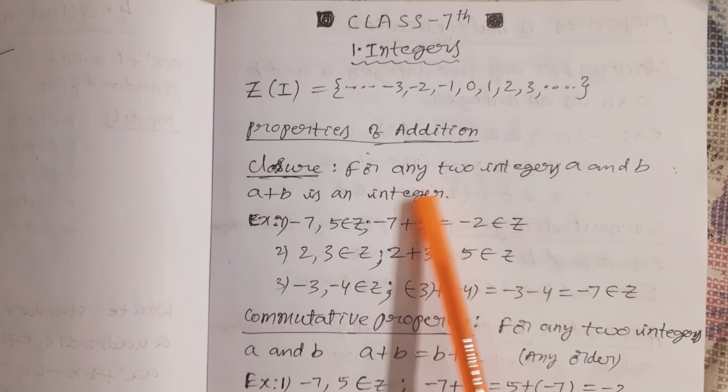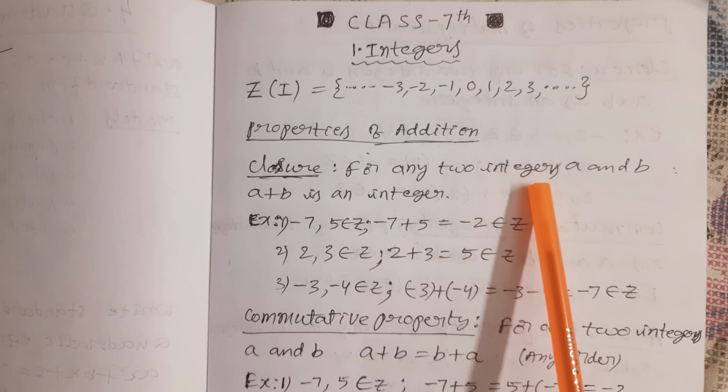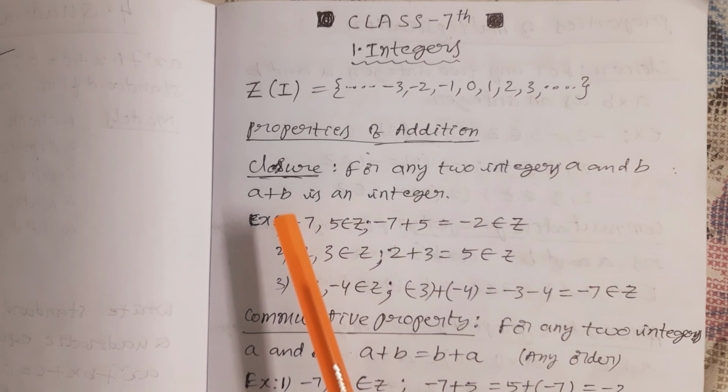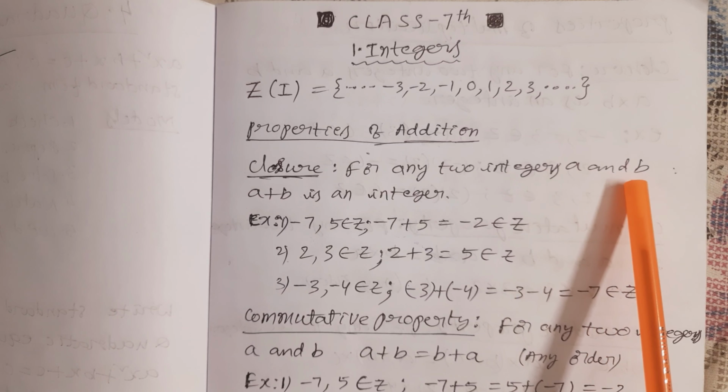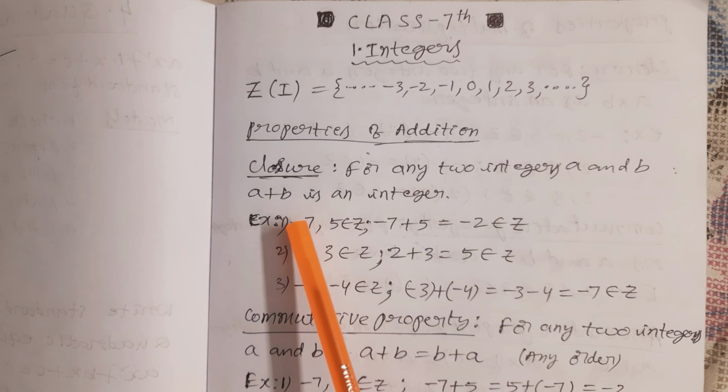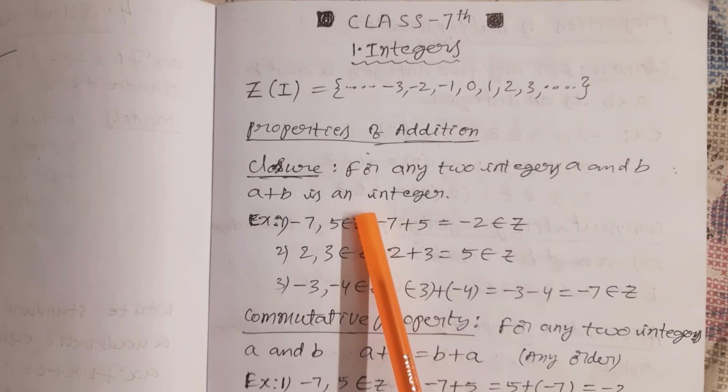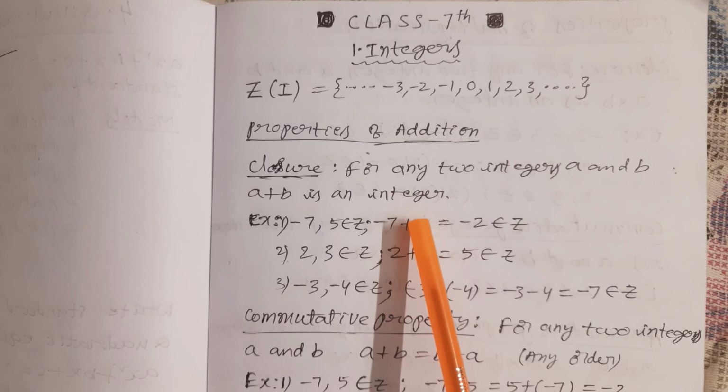First one, closure property. For any two integers a and b, a plus b is an integer. Suppose a and b both are integers. If a plus b is also an integer, then it follows the closure property.